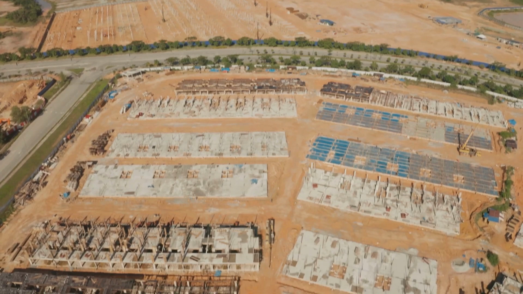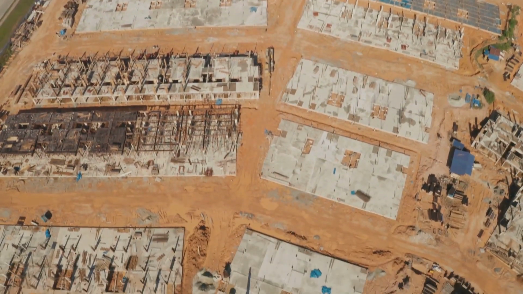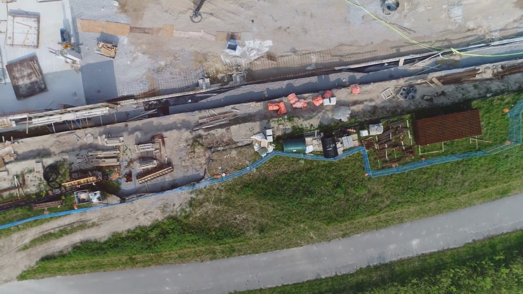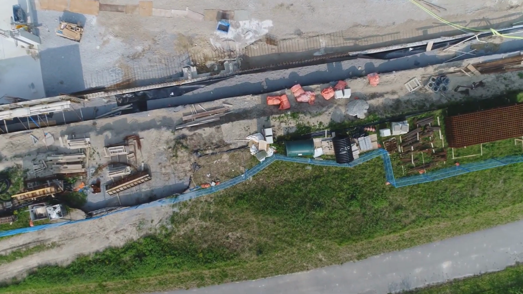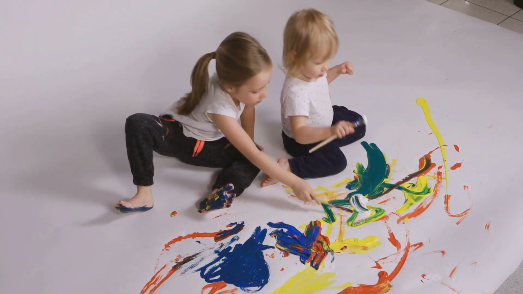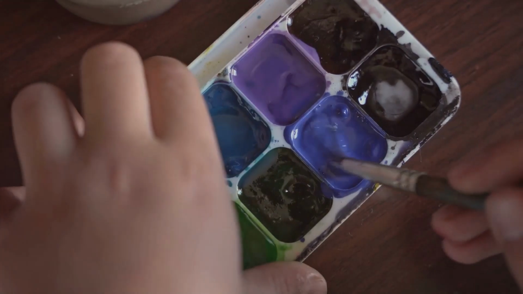Just like we can't build a house without a strong foundation, we can't explore the world of color without understanding the importance of primary colors. In the next section, we'll see how these primary colors mix and mingle to create a whole new family of colors. Get ready for some color mixing fun.